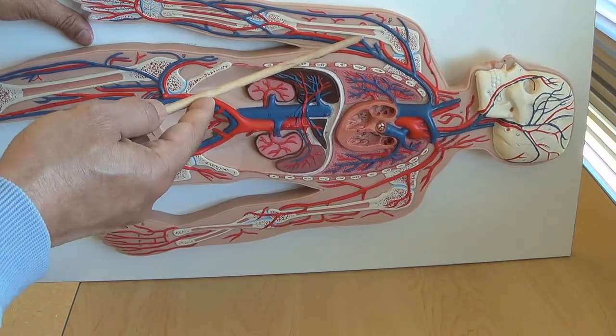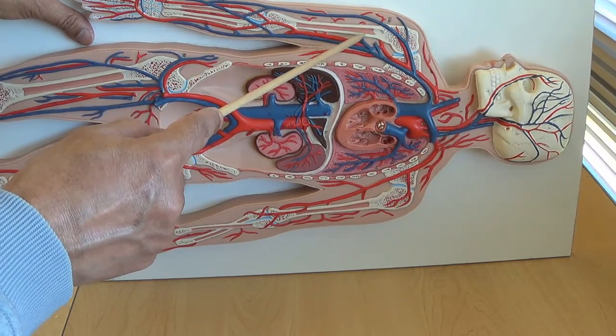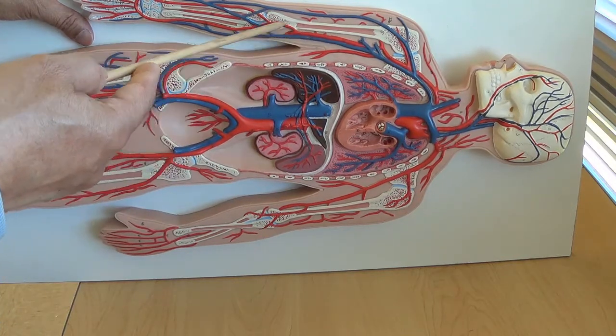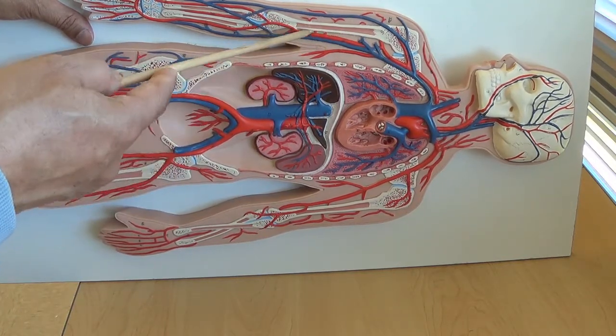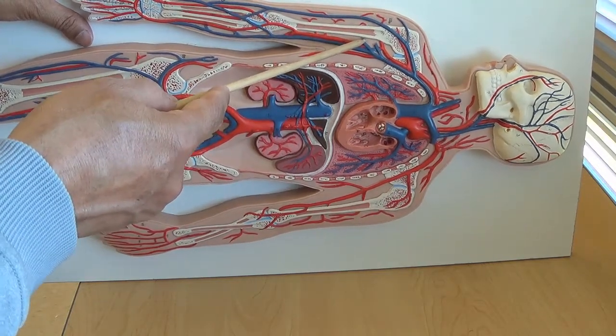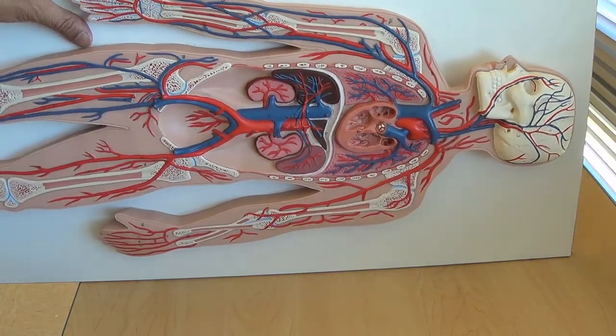However, you see here, this is the beginning of the brachial vein. They have dissected it here, so you don't see here. So brachial vein goes like this into the arm. However, brachial vein is a deep vein, and cephalic and basilic, those are superficial veins.